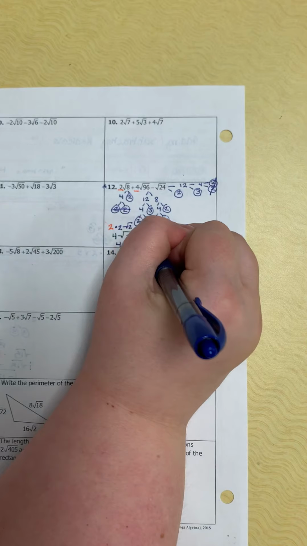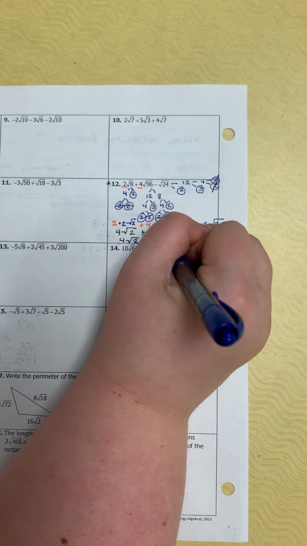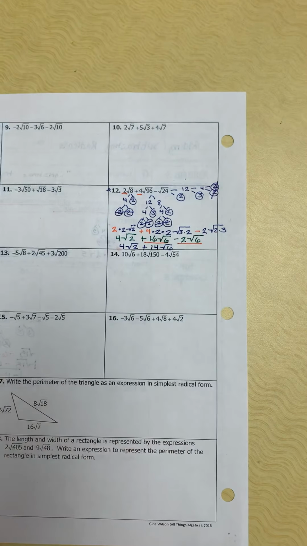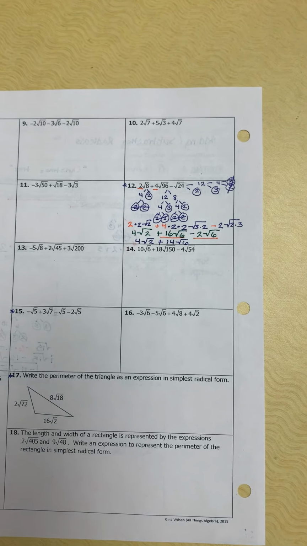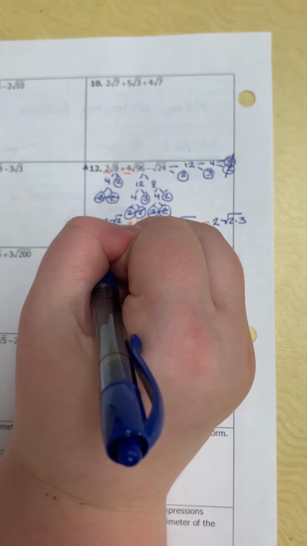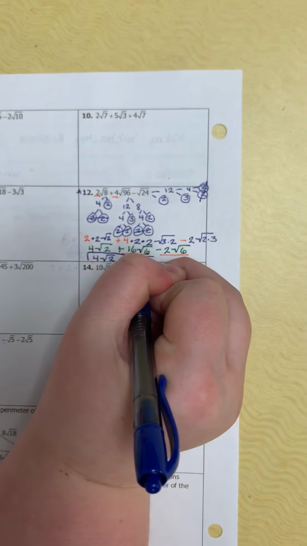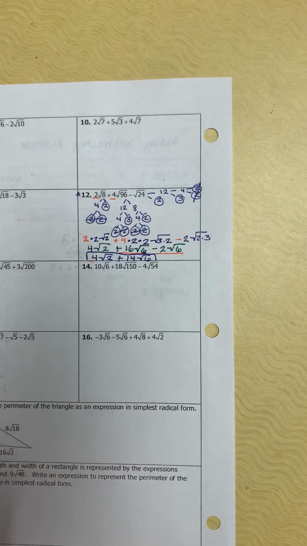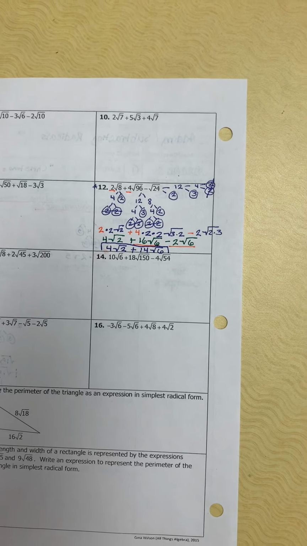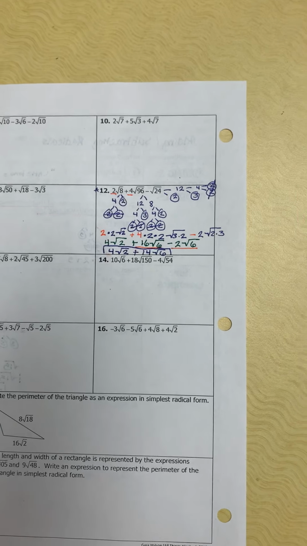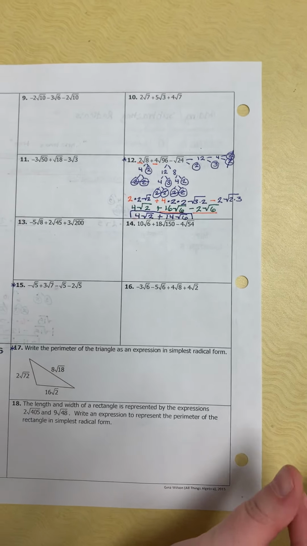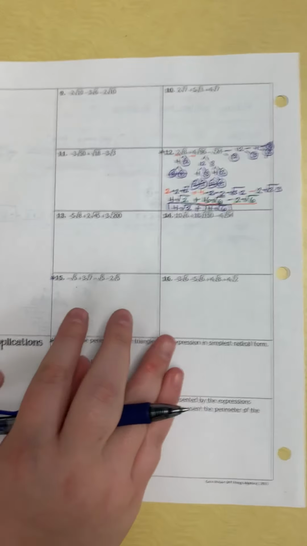So Miss Delk just went 4 radical 2 because it happened to be first. And then she combined her 2 radical 6's. So she's got 14 radical 6. And she ran out of room. Yeah, not a lot of room in those boxes. And that would be your answer. An equivalent answer would be 14 radical 6 plus 4 radical 2. Okay, there's really no rule for what order they go in. Do you want to do one more?